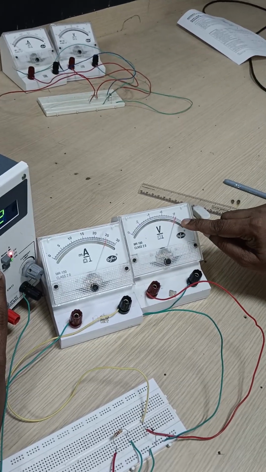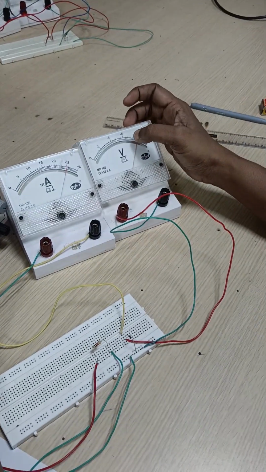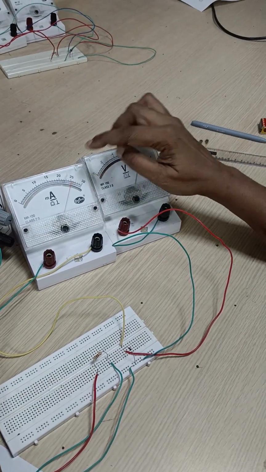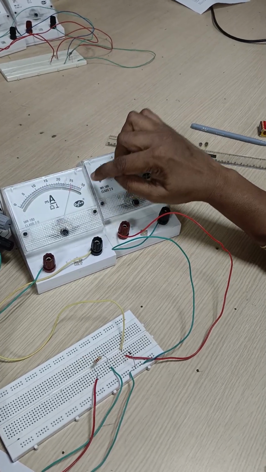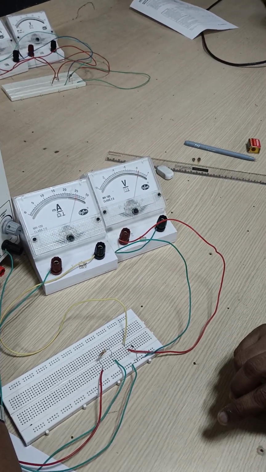So if you see, the voltage is still at 0.8 volts. So the cut-in voltage of this diode is around 0.7 volts. After that, the current starts to increase rapidly, but the voltage across the diode does not change. So this is Zener diode forward bias.